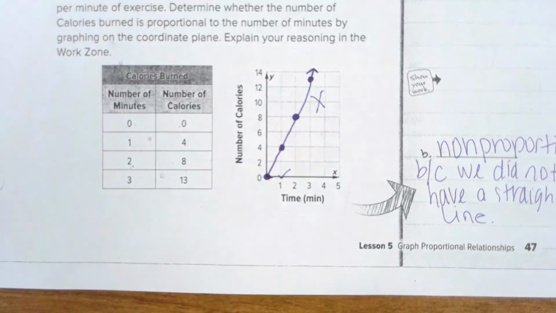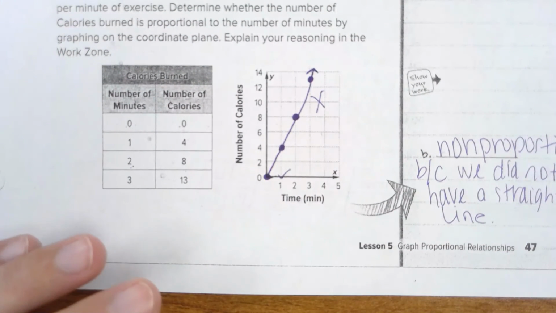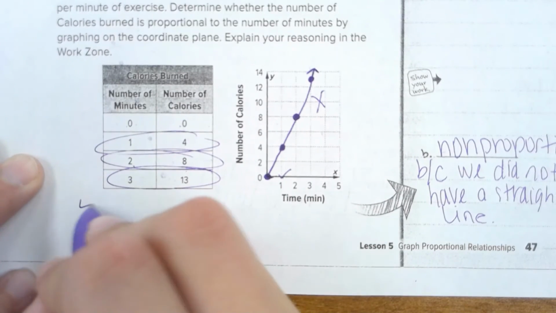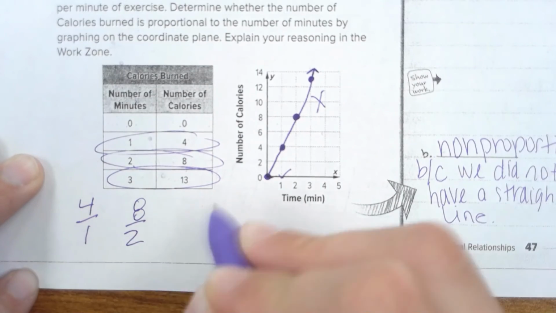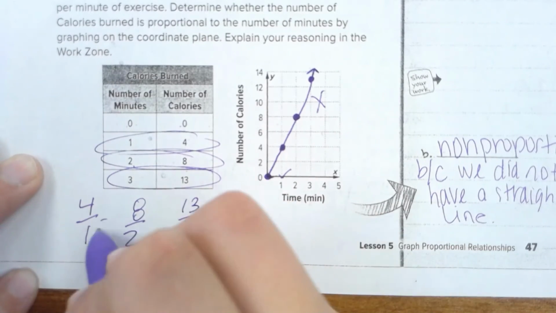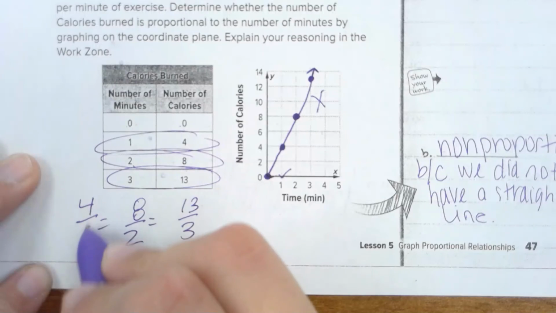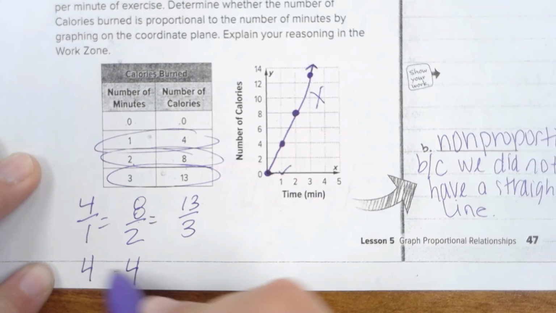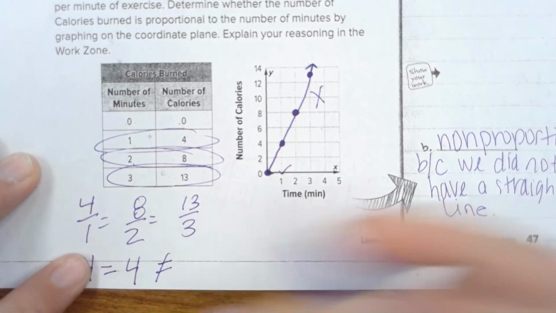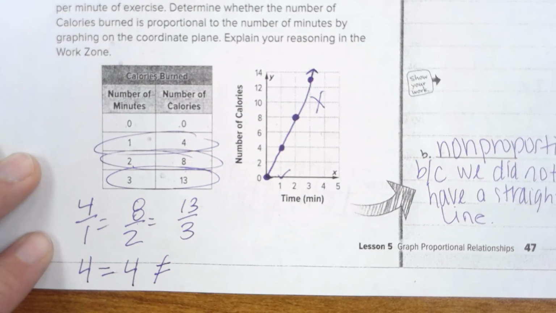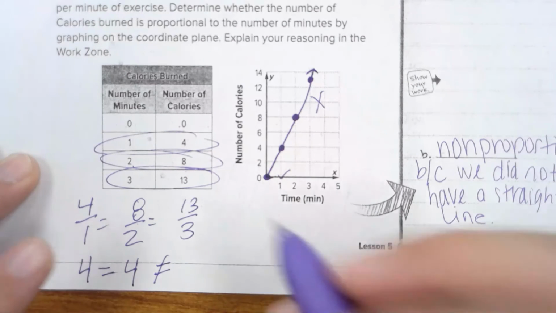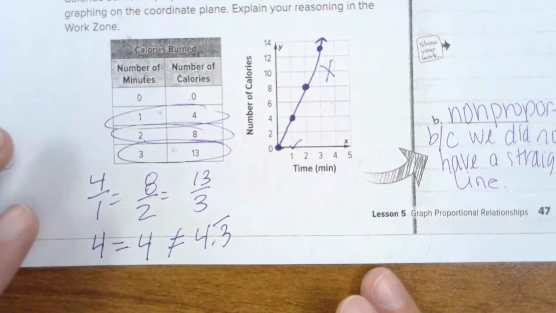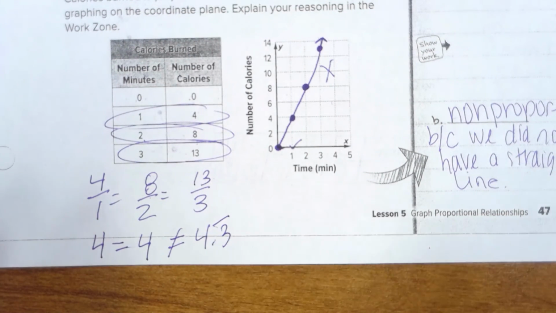And again, we could have looked at our table and noticed that it was not going to be proportional, because if I were to find my unit rates here, 4/1, 8/2, 13/3, if I were to reduce these, 4 divided by 1 is 4. 8 divided by 2 is also 4, so these were proportional. However, if you were to take 13 divided by 3, it gave you 4.3 repeating. So since this did not equal our other 2 ratios, we knew that this was going to be non-proportional.